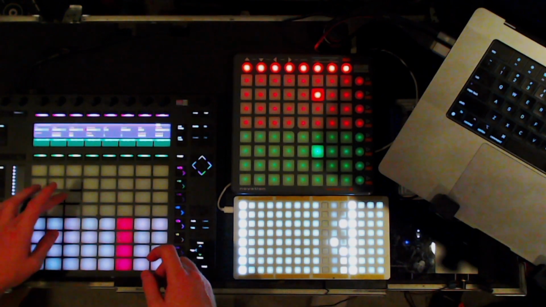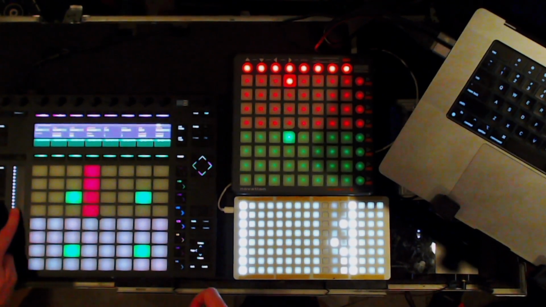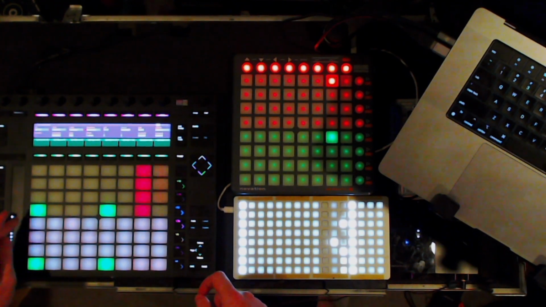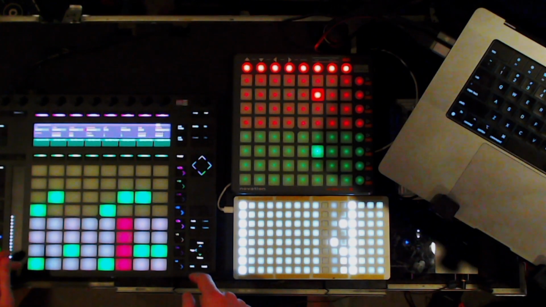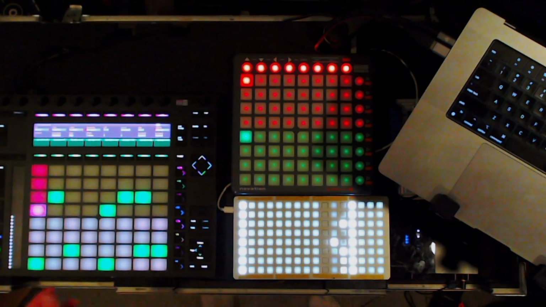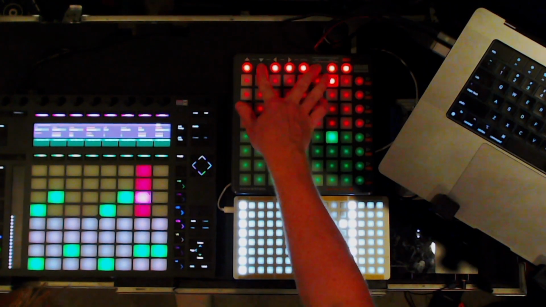Sorry, I wasn't really showing you there, but okay, so here's the different layers of the drum sequencer there. So that just lets you build up your live drums, and then also mute them out if you want to.